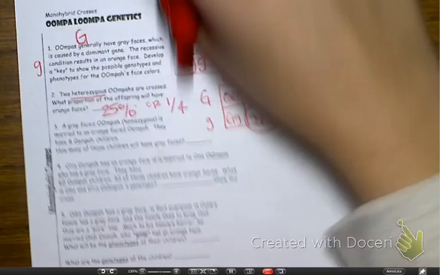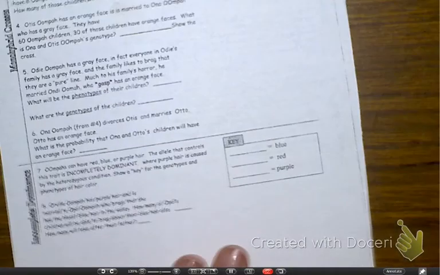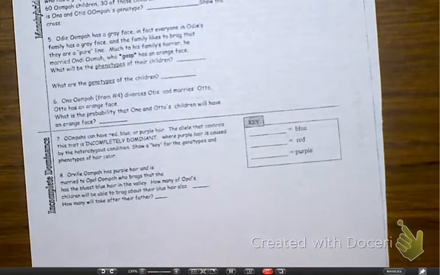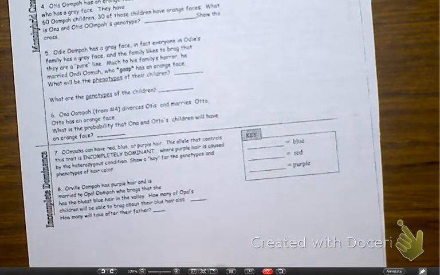Let's look at an incomplete dominance one. Now, incomplete and codominance, they're very similar. The only difference is that in incomplete dominance, you're using one letter, big and small. In codominance, you're using two letters. Okay, so like R and W.